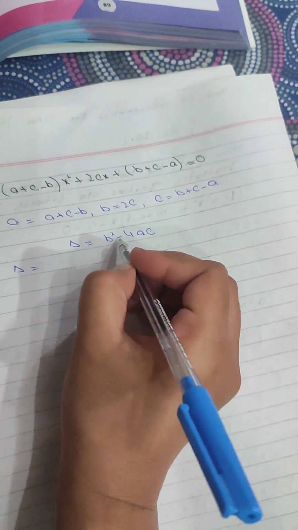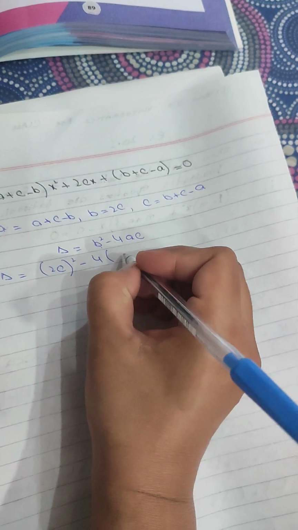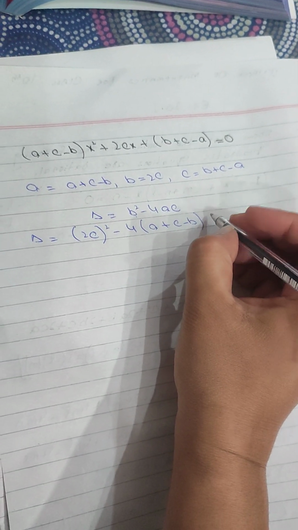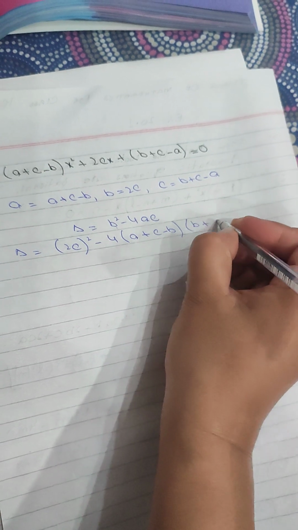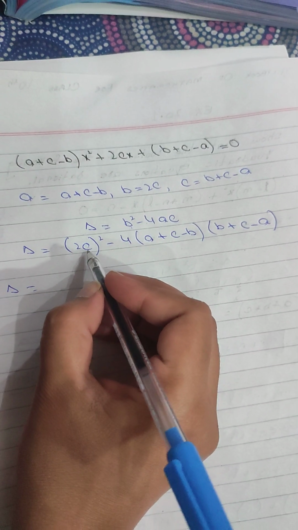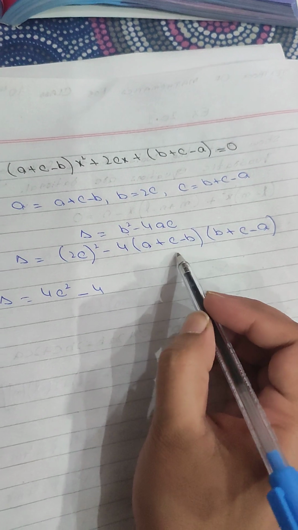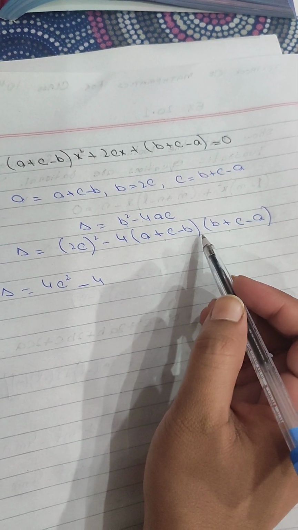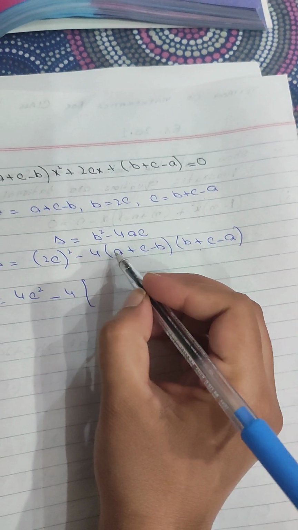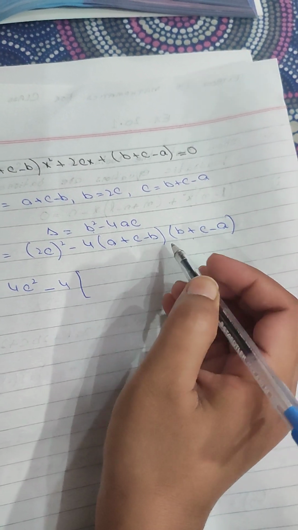So it will be b square, b is 2c, so it will be 2c square minus 4, a is a plus c minus b, and c is b plus c minus a. It will be 2 square is 4, and c square will be 4c square minus 4. You can see these two brackets are multiplying, so we will multiply. a is multiplying with the whole bracket, then c is multiplying with the whole bracket, and b is also multiplying with the same bracket. So let's multiply.